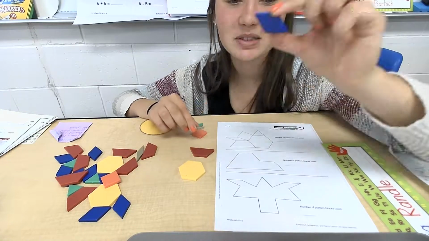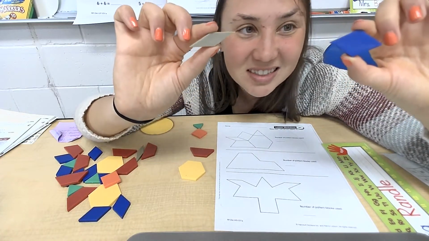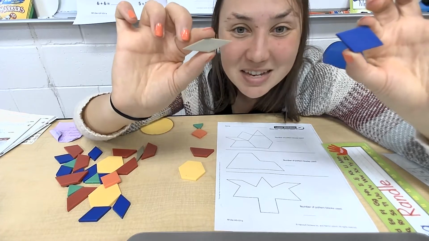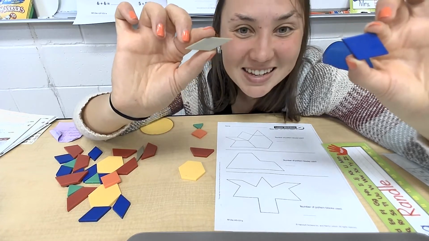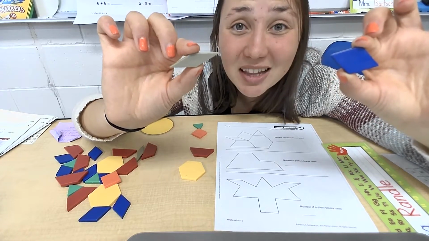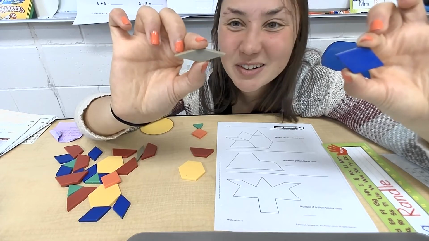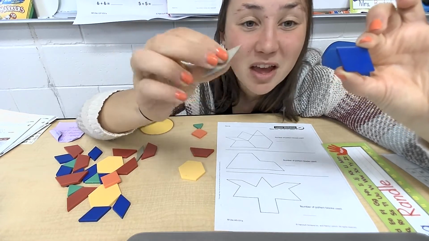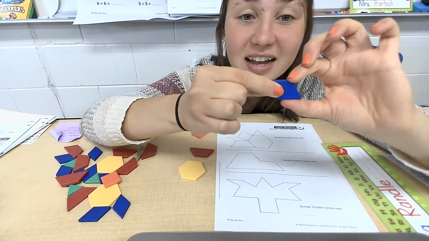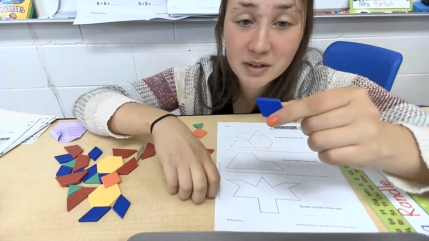These 2 shapes, the blue one and the gray one, are actually the same type of shape. These are called parallelograms. Say parallelograms. Yeah, parallelograms are shapes where the 2 different sides do face the same way. You can see that with the blue one.